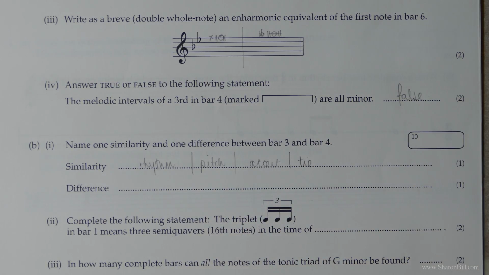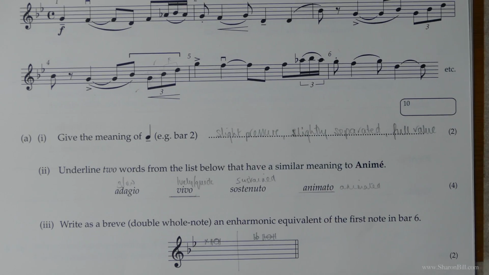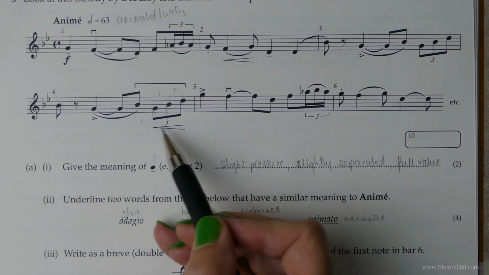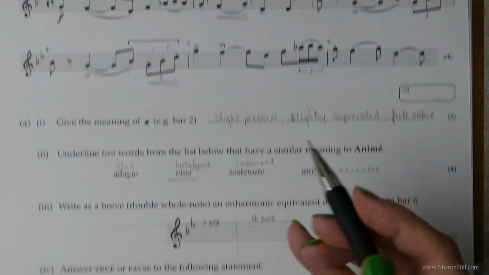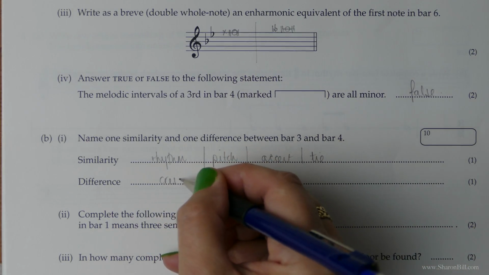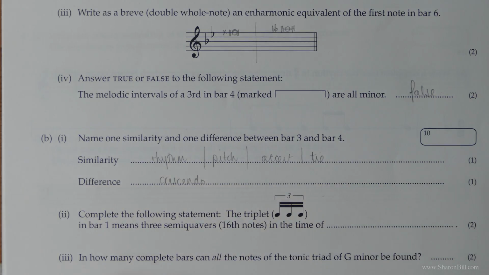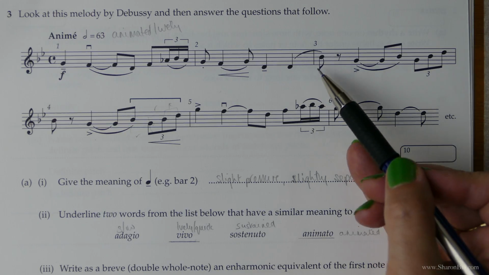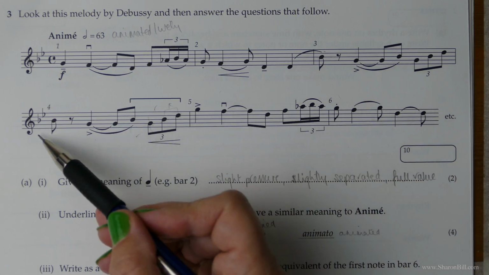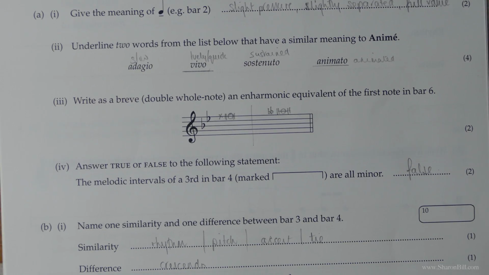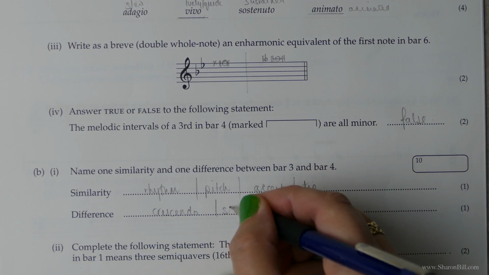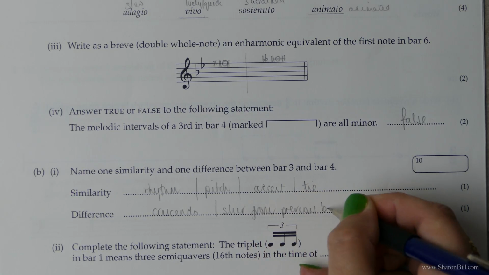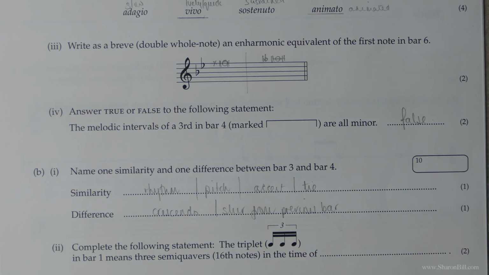So let's now start looking at the differences. So what's going on that's different here? So here we've got a crescendo that we don't have in bar 3, so that's our obvious difference. The dynamic is different. And then actually the other difference that you could say is there's a slur from the previous note, whereas there isn't a slur from the previous note. So we could say slur from the previous bar is also a difference. So any of those will do as the answer.